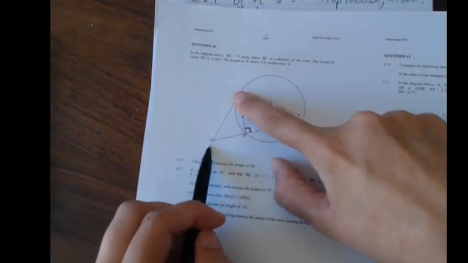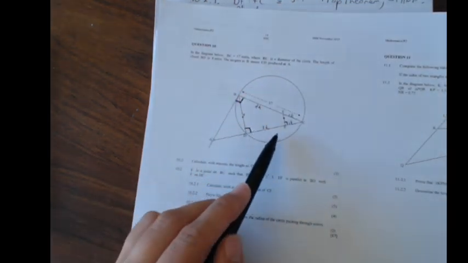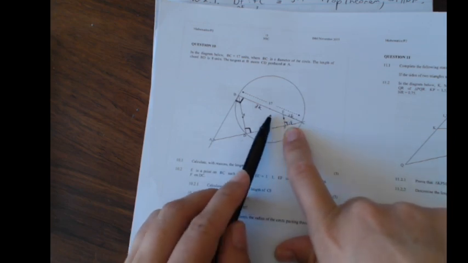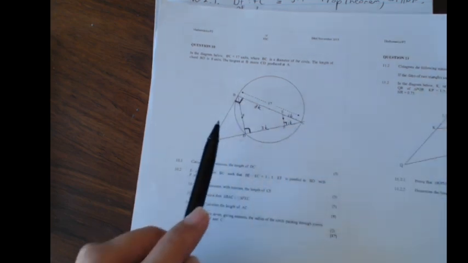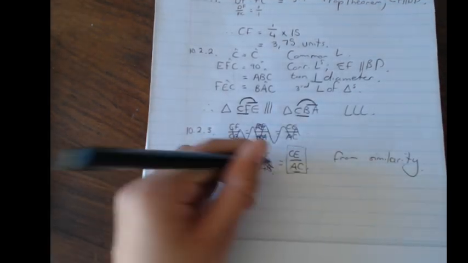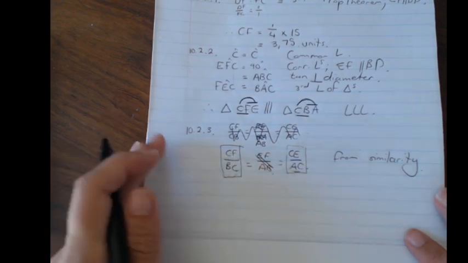EF, AB, I don't have that. EF, I don't have that. Not a good one to work with, right? I can probably get those lengths, but it's going to take me some time, where these ones I already have the lengths. So I'm just going to work with those two.